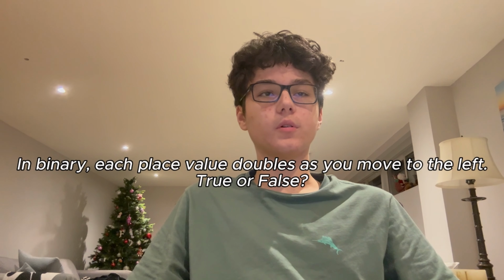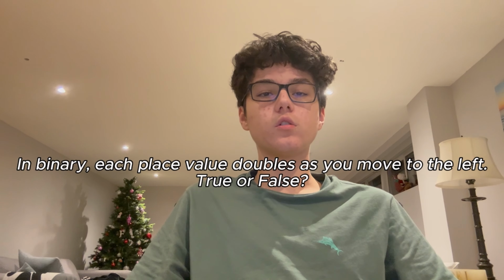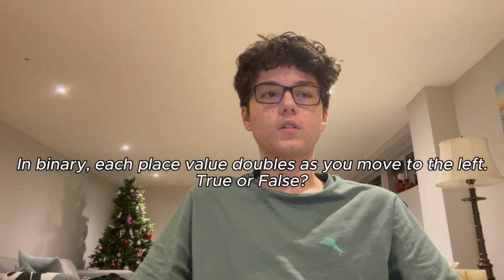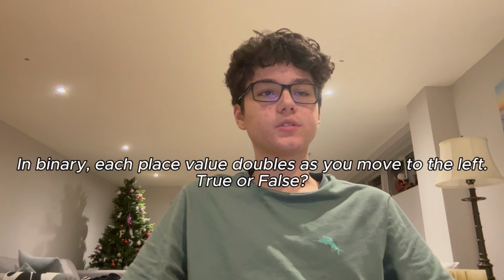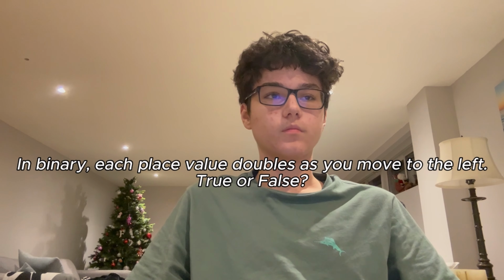Question 3. In binary, each place value doubles as you move to the left. True or false? The answer is true. This is how binary represents numbers with the power of 2.